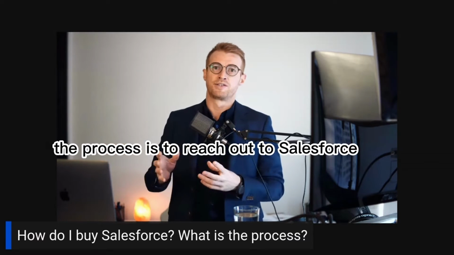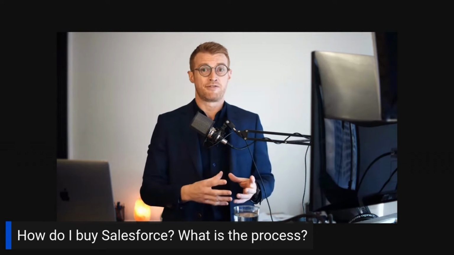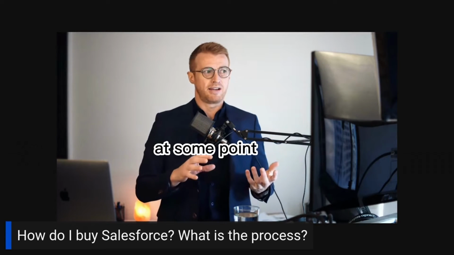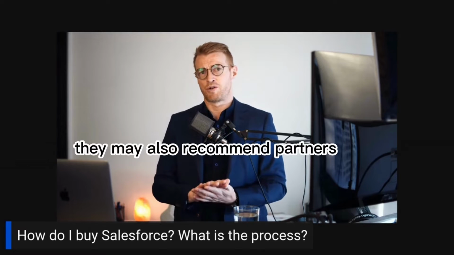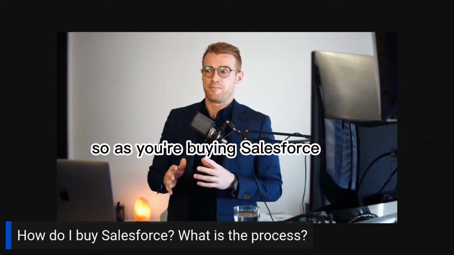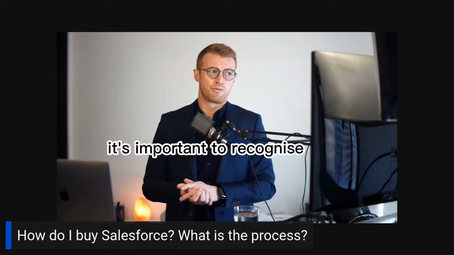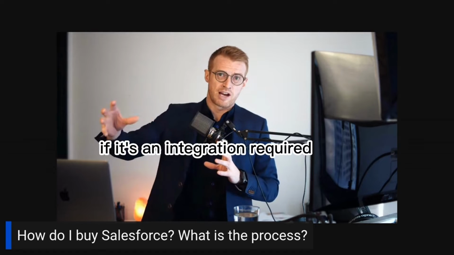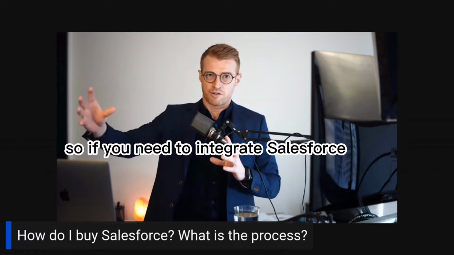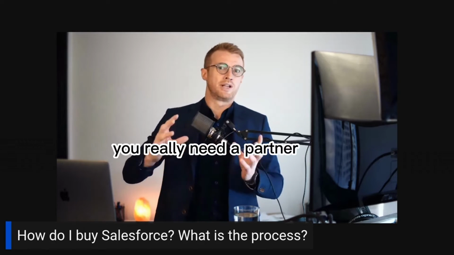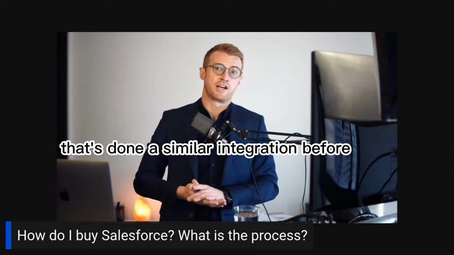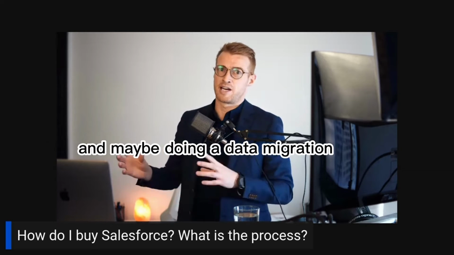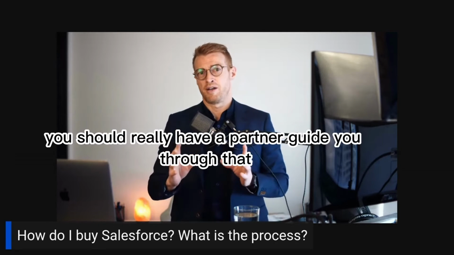The process is to reach out to Salesforce. They will identify what you need and then make a recommendation on licenses. At some point, they may also recommend partners. As you're buying Salesforce, it's important to recognize you can't implement it yourself. It's a good idea to have a partner if an integration is required. If you need to integrate Salesforce with other systems, you really need a partner that's done a similar integration before. If you're not integrating and you're just implementing it and maybe doing a data migration, you should really have a partner guide you through that.